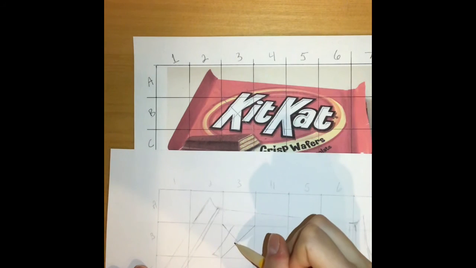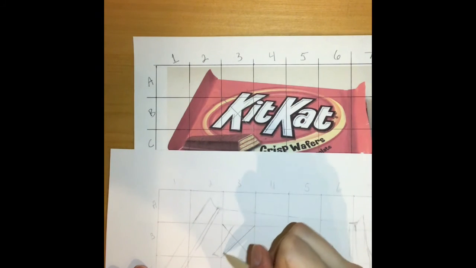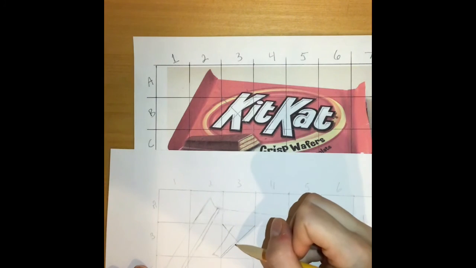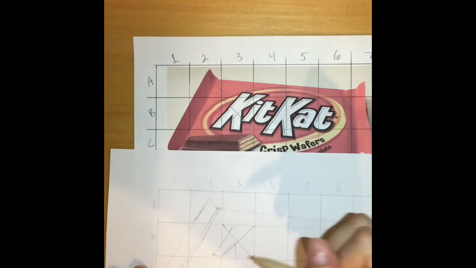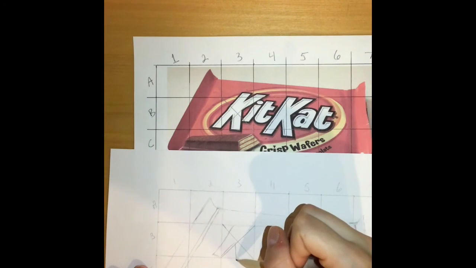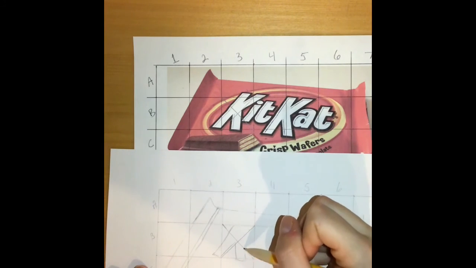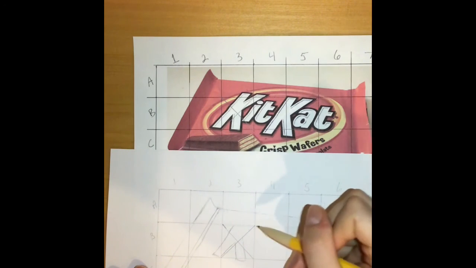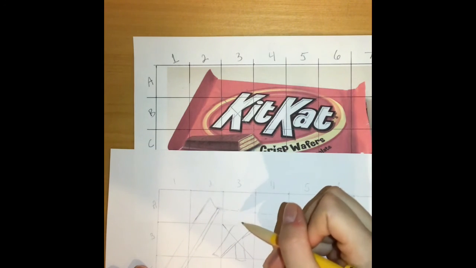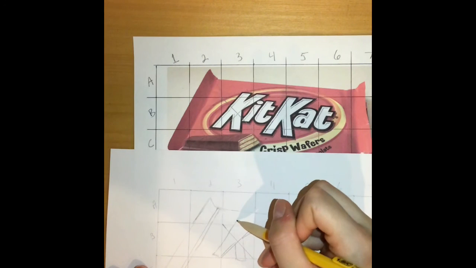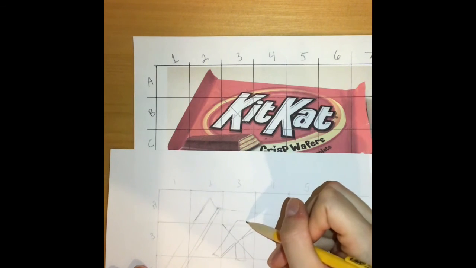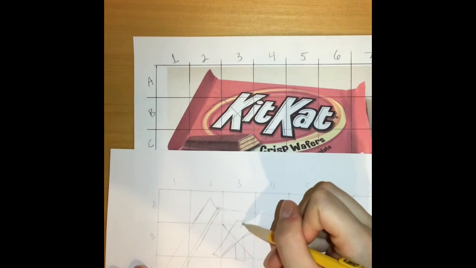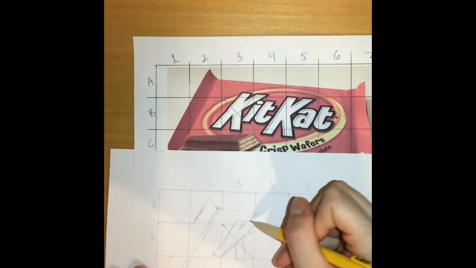But that's what you guys will be doing today. You will be outlining your candy bar. If you just want to work on it for 30 minutes, you can. If you want to work on it more, you can. But try and get the whole thing outlined. Make sure you get those wrapper creases and your lettering and shadows and everything like that.